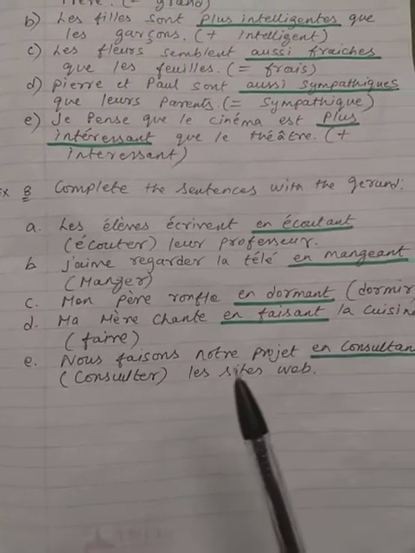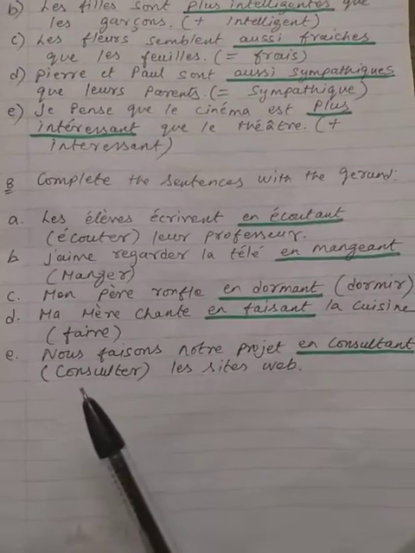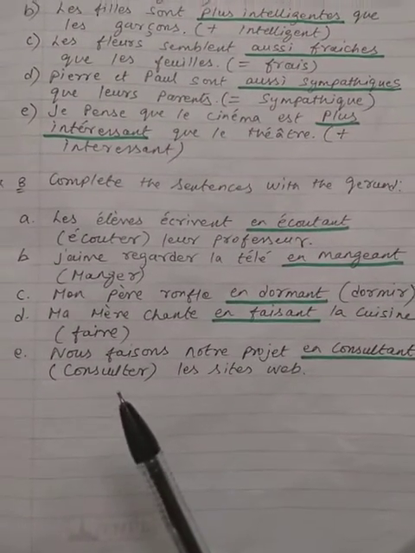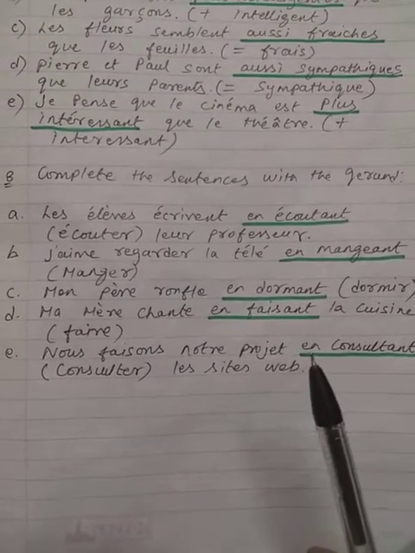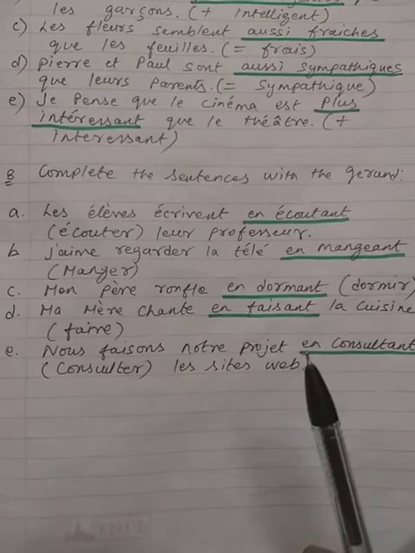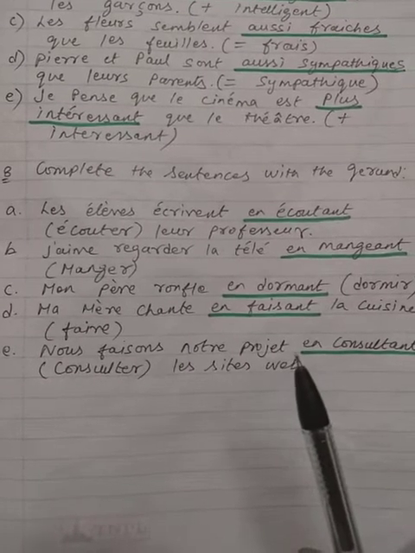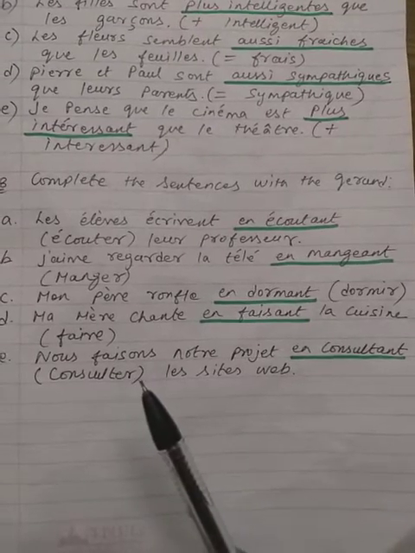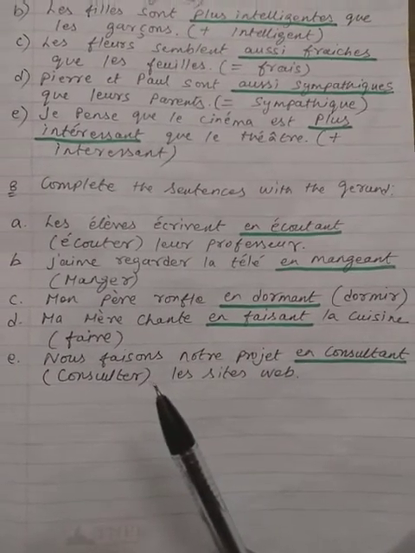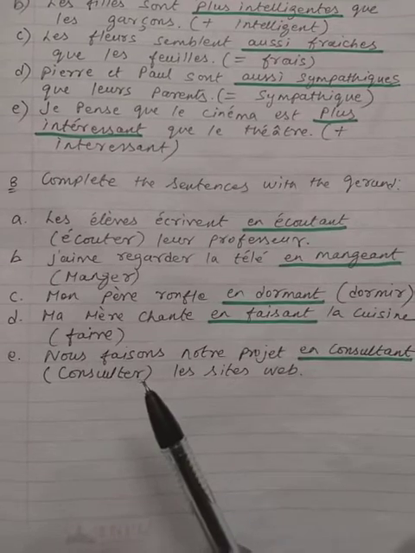Now, last question: Nous faisons notre projet dash. What verb is given? Consulter verb, put in gerund form. Write the preposition first, en. The preposition is not given in the dashes. You have to write it. For your gerund form, en is the compulsory preposition. Now put this verb, an er verb. Simple. Consulter, replace er by ons.